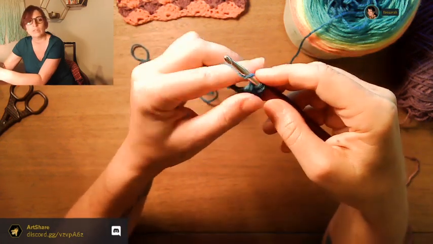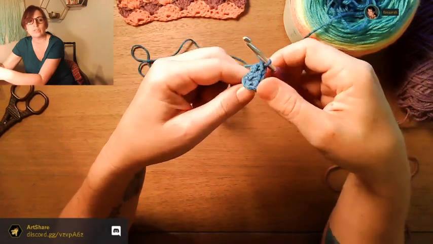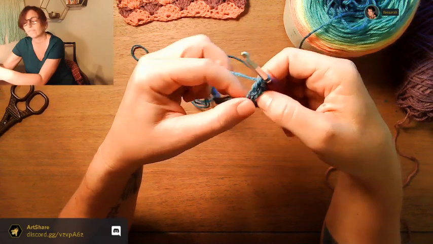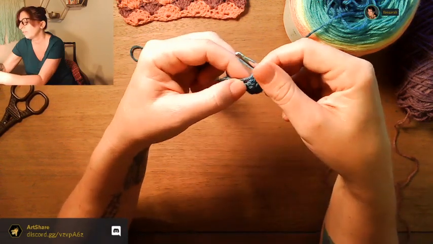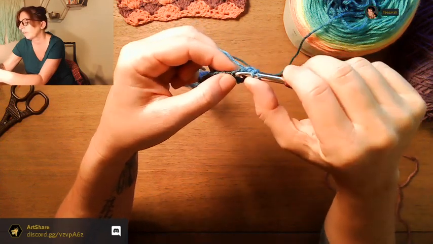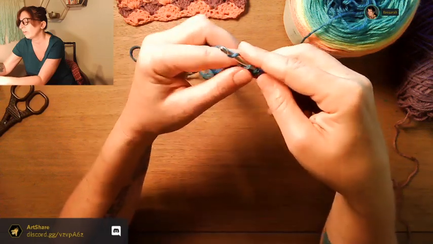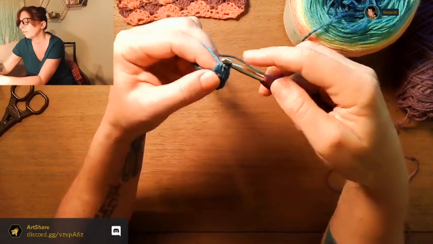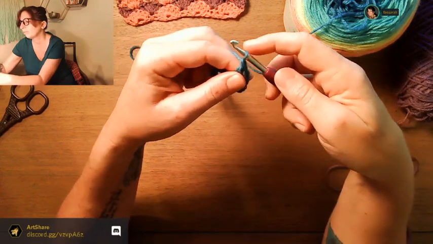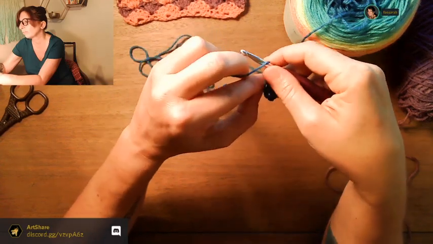Yarn over, pull through the second 2. So now I've got 2 double crochets in there. Yarn over, we're going to do another double crochet. So we're starting with 2 on there. Go through that hole again, pull through, yarn over, pull through the first 2, yarn over, pull through the second 2. Now we've got 3 and we need to do 2 more.